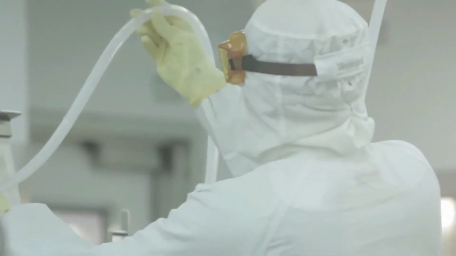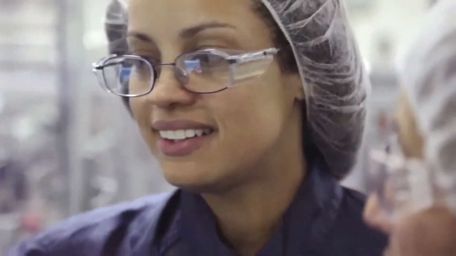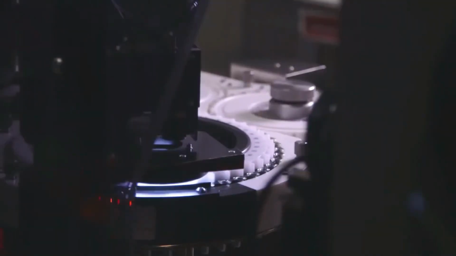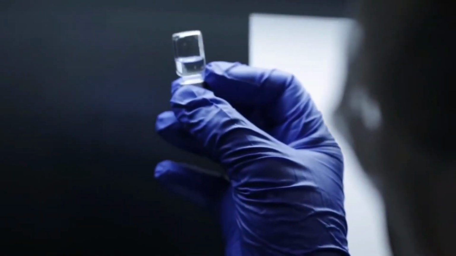Hi, I'm Sharon. At this stage, we receive the bulk material. The bulk material gets formulated and placed inside tanks. The tanks are then transferred to the filling area where the product is filled inside vials or syringes. Here at Amgen, we produce hundreds of thousands of product every day. And we ensure quality by utilizing automated and manual inspection. Once our product passes final inspection, it's ready for distribution around the world.